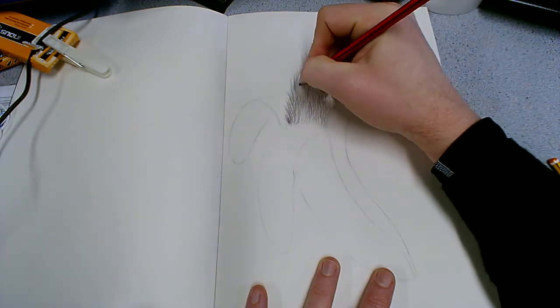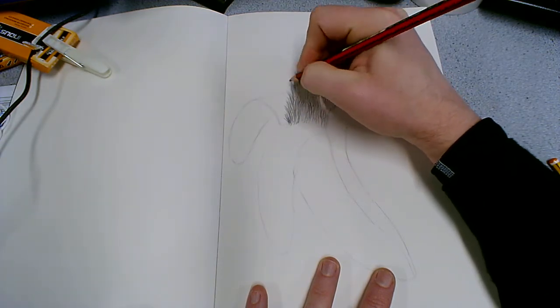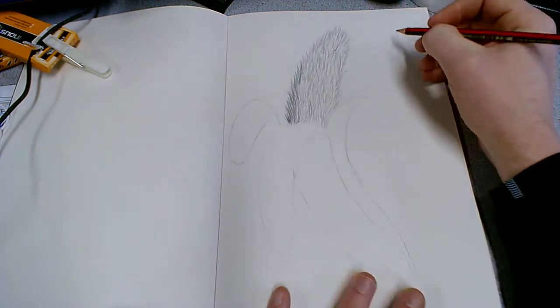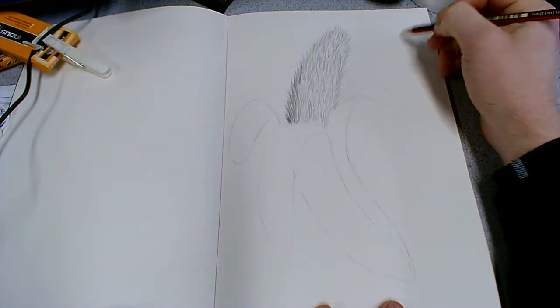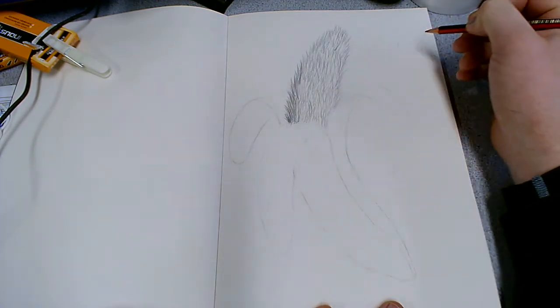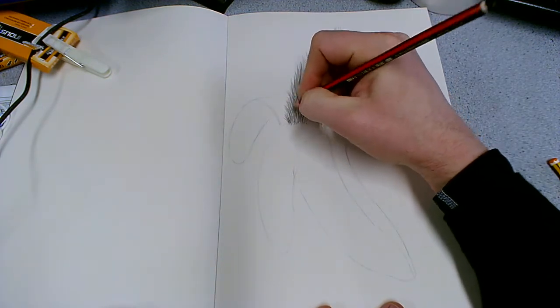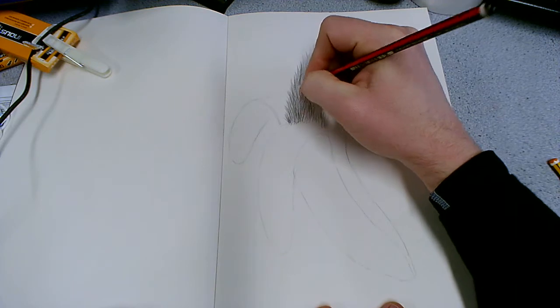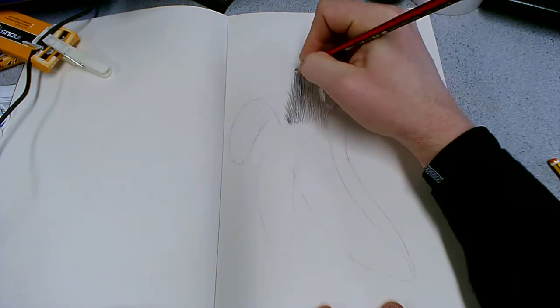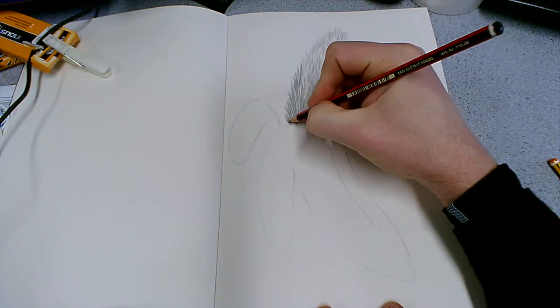So I've switched from the 2B pencil to the 4B pencil. I'm pretending, obviously, that the light is coming in here and it's going like that. So I'm just going dark down at the bottom and on the left hand side. And what I plan to do is just softly blend that in like that.